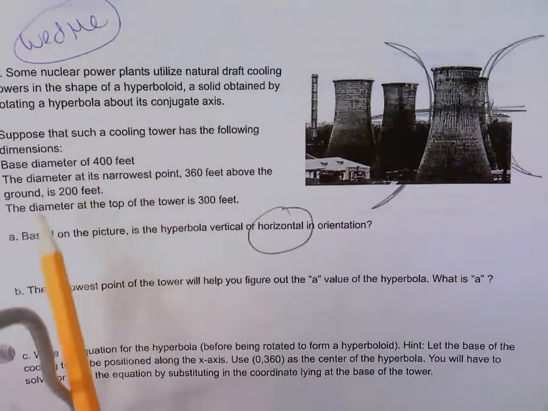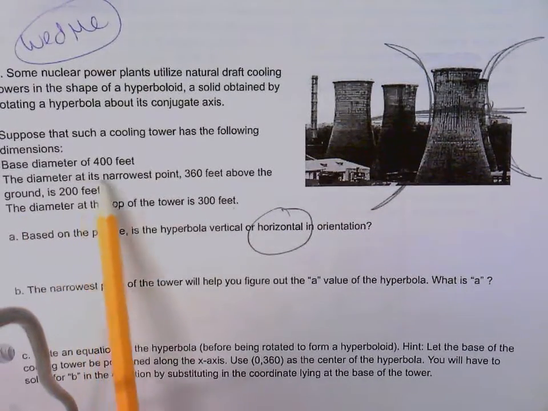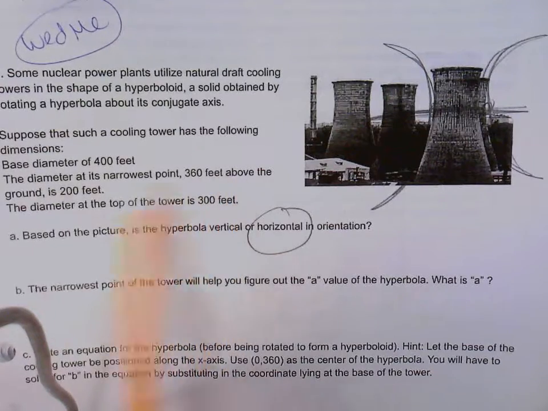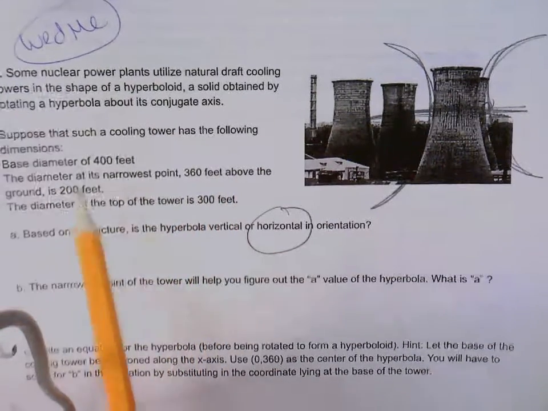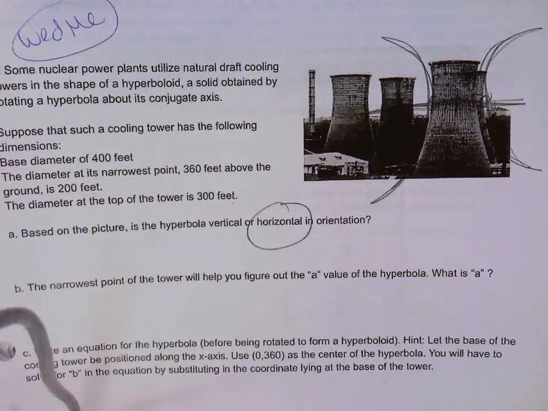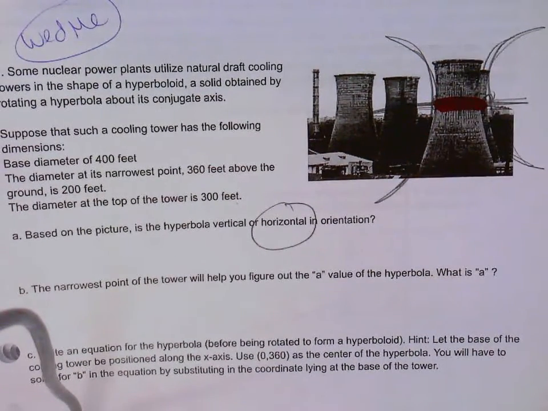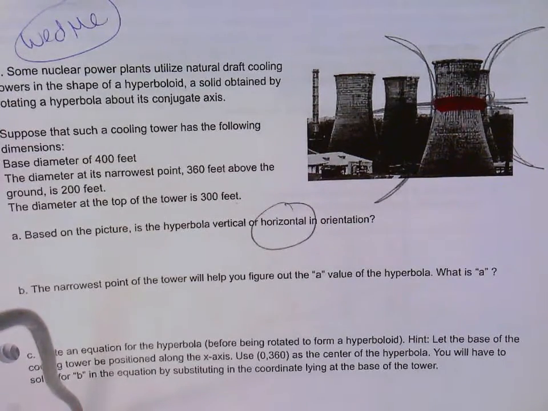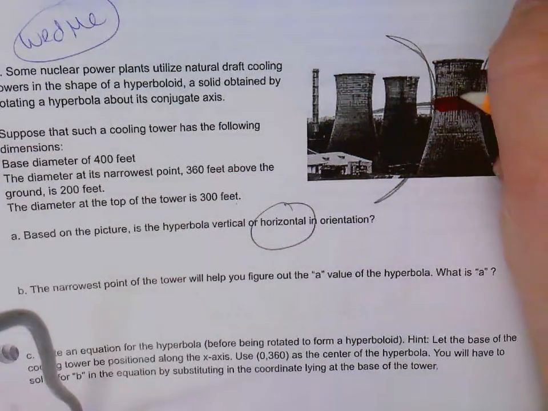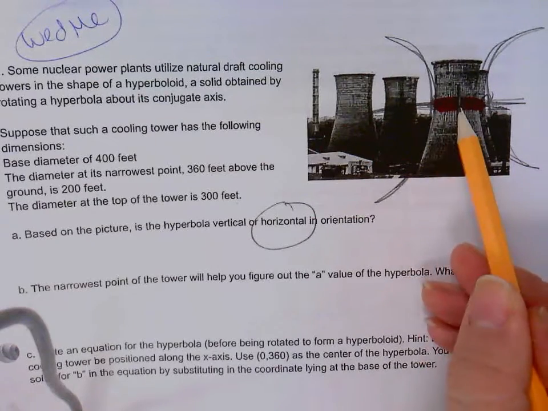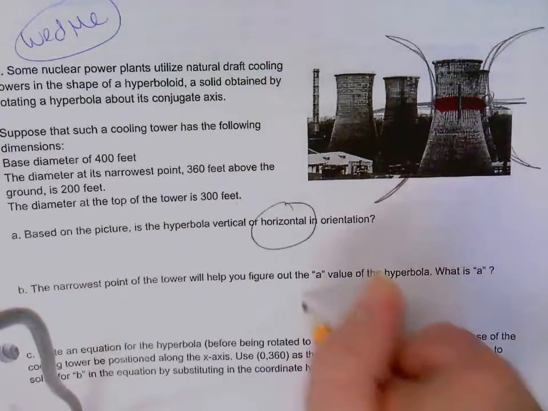So it says the diameter at the narrowest point, which is 360 feet above the ground, is 200 feet. So do you see where that is? This right here is 200 feet. Oh, you can't see my red line, but what does that tell you the A value has to be? Half of that, right? Because if this is my center, I have to walk 100 and 100 in either direction, right? So A must be 100.